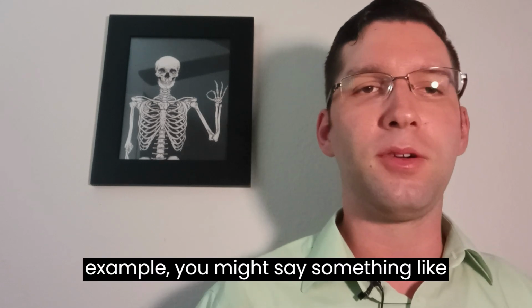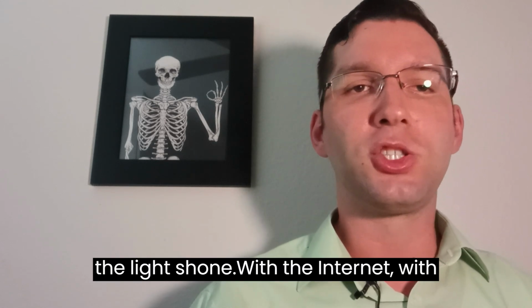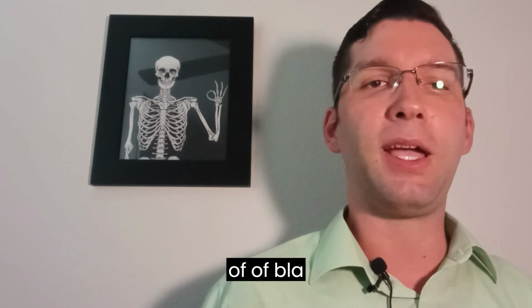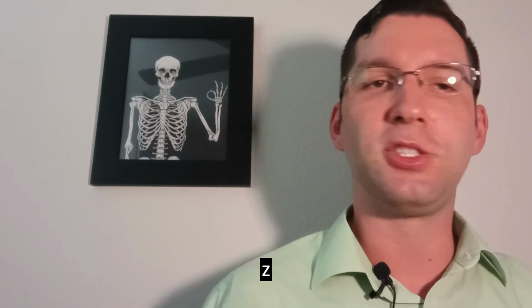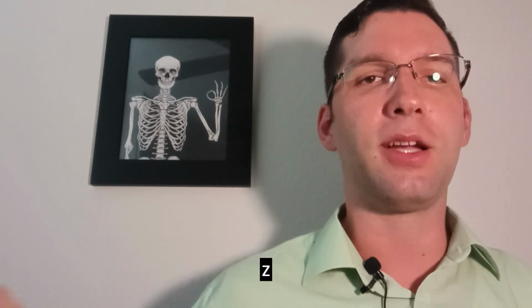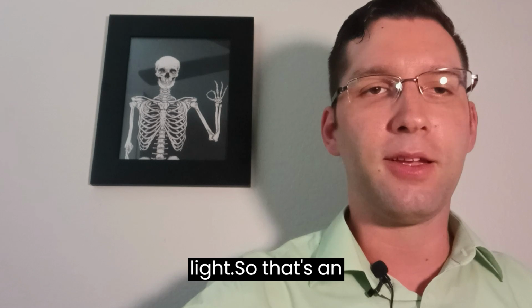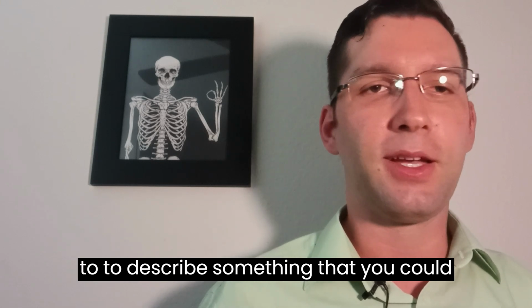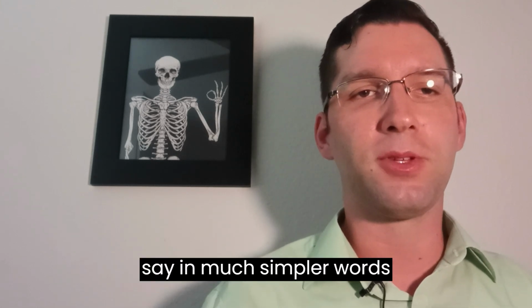The light, for example, you might say something like, the light shone with the hot intensity of 1,000 suns, burning 1,000,000 pieces of bacon into a crisp as they boiled over the sea, with the fish as they jumped over the waves, cascading and rolling in a torrential downpour of blazing light. That's an example of using overly flowery language to describe something you could say in much simpler words.